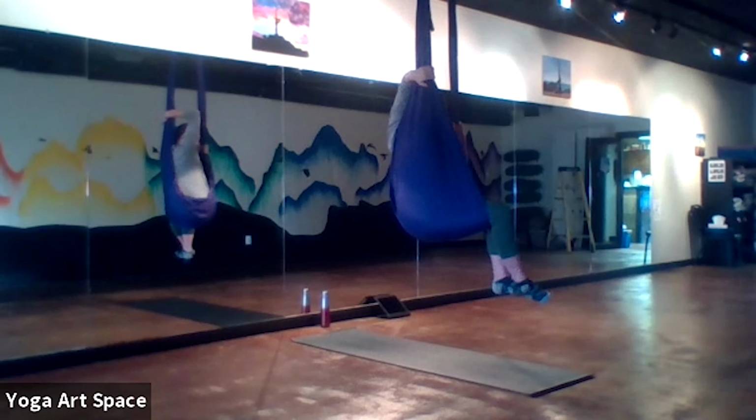So once we're here, doing just a little bit of core activation, bunch the fabric back up in front of you. And from here, almost like a cat-cow, when we push into the fabric, try to lift the legs up. A little bit of core activation there.